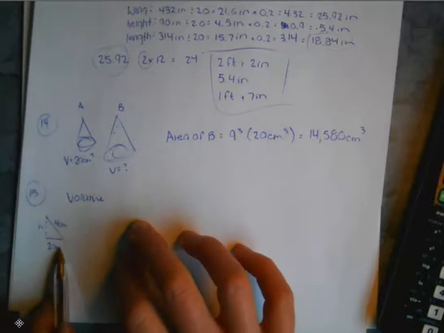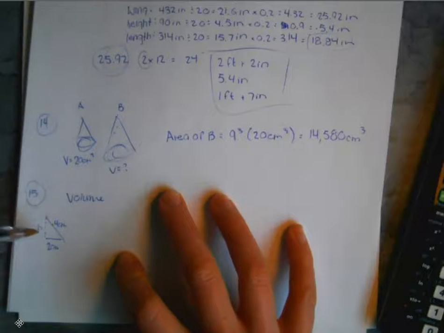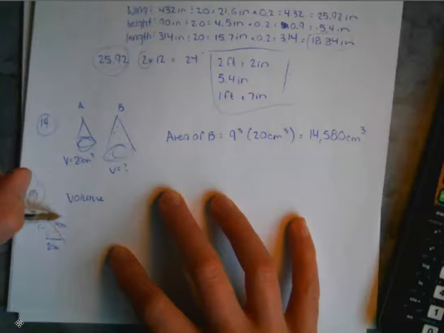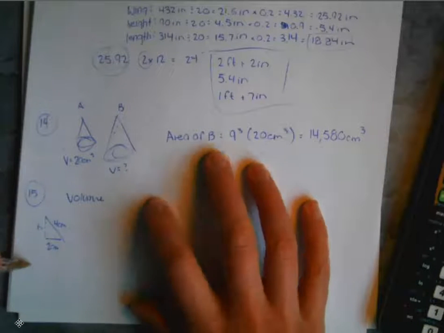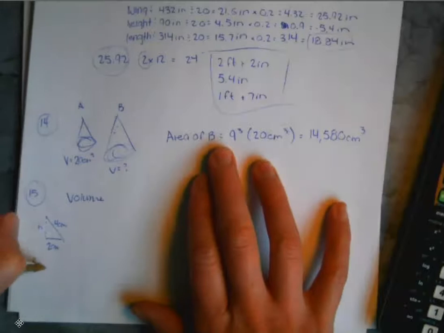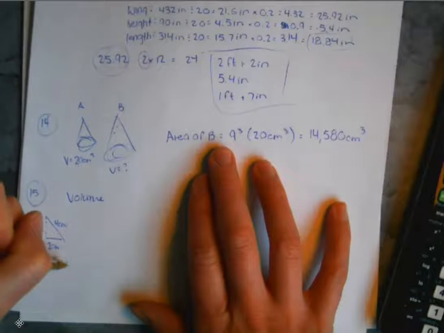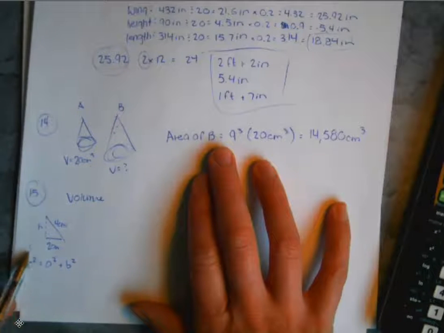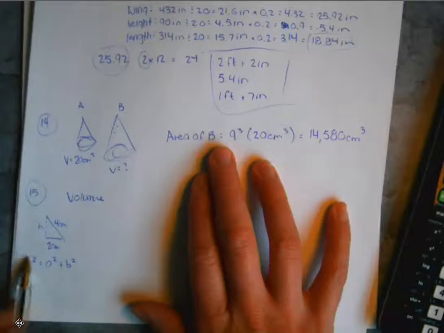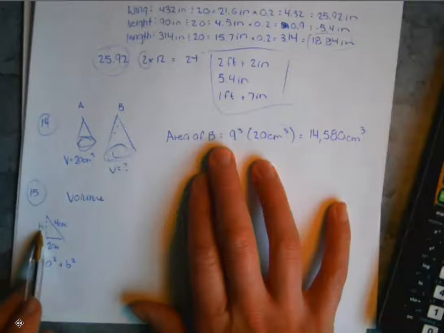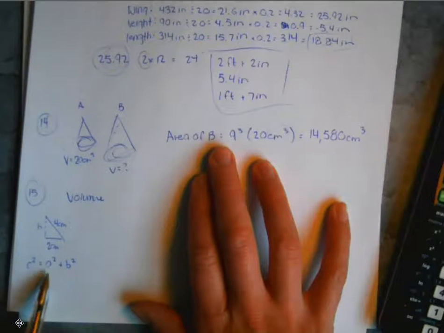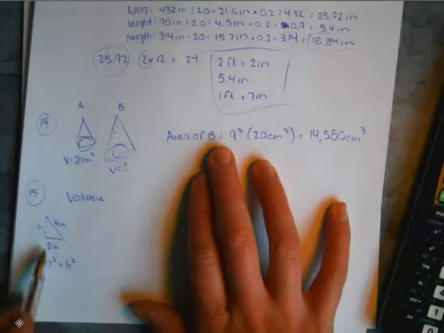Well, this is a right triangle, so we can use Pythagoras. Just be careful because we know the hypotenuse. So remember, Pythagoras is c squared equals a squared plus b squared. But because we have c squared, we need to rearrange the formula to solve for, it doesn't really matter if you call this a or b. Let's call this one a.